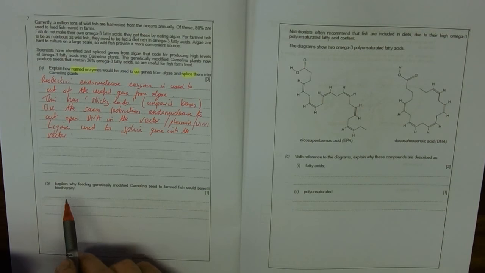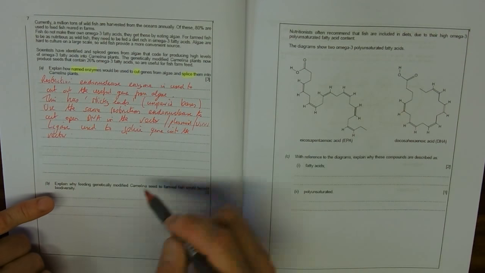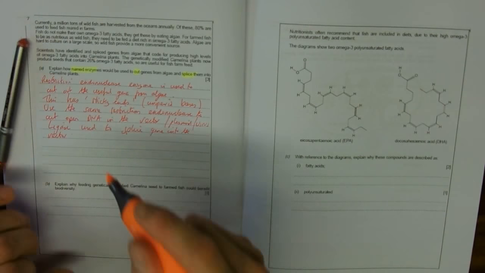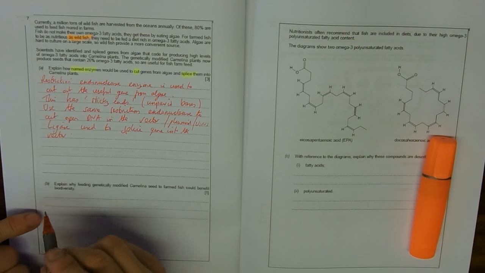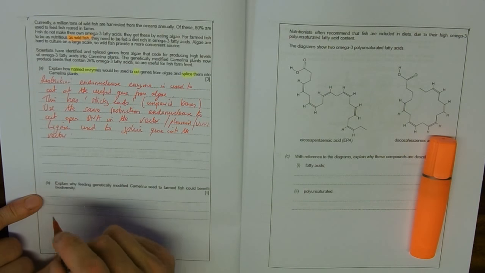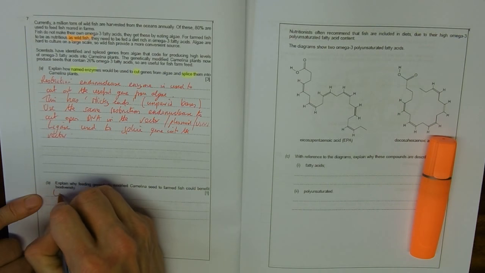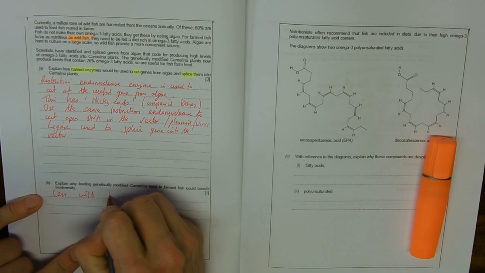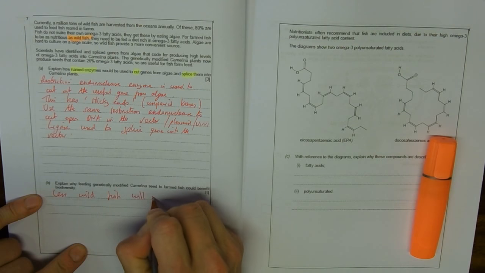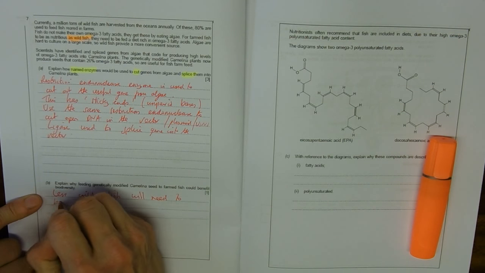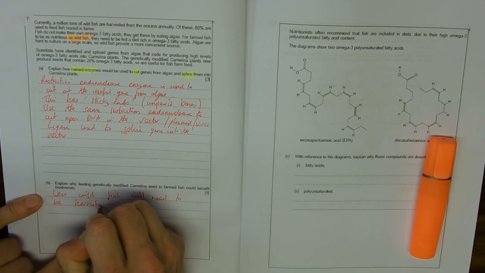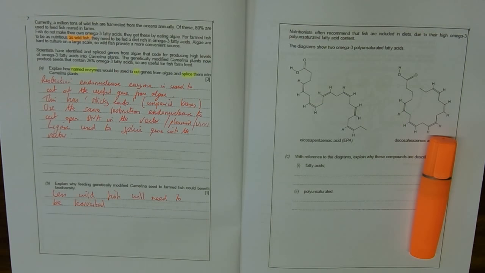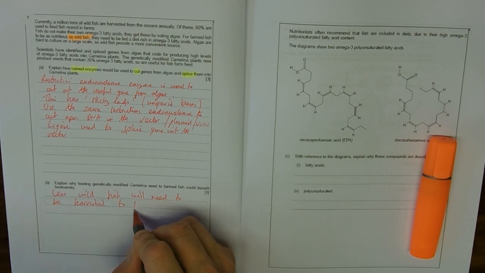Part B. How could this benefit biodiversity? Well, we used to use wild fish, but now we're using plants. So we can leave those wild fish in the sea. So less wild fish will need to be harvested to feed those farmed fish.